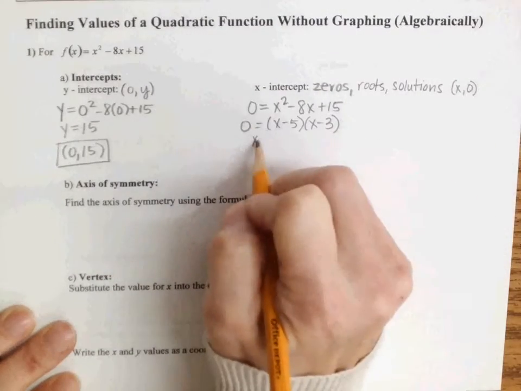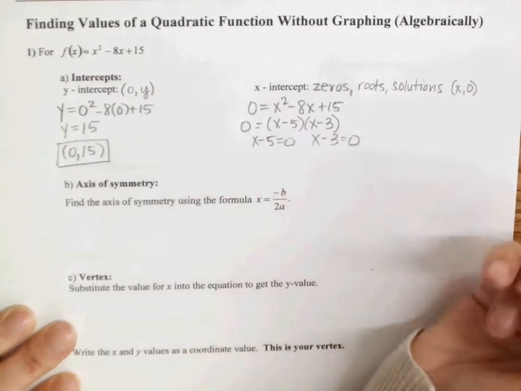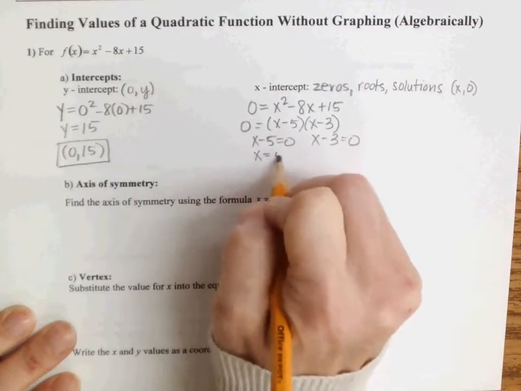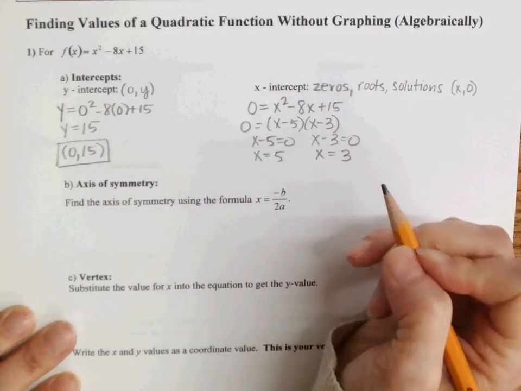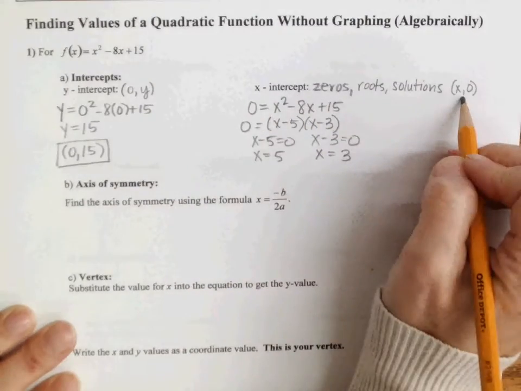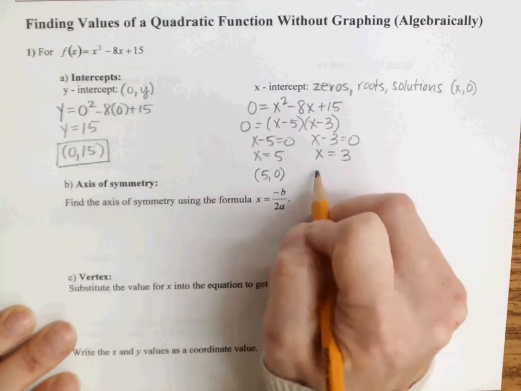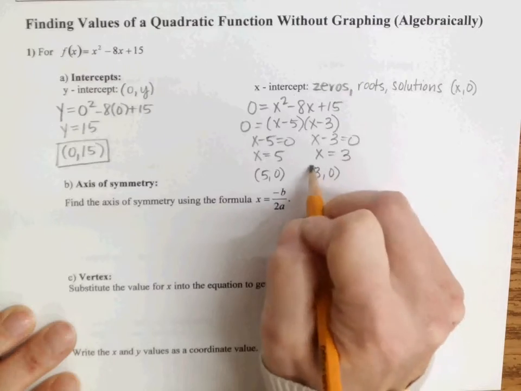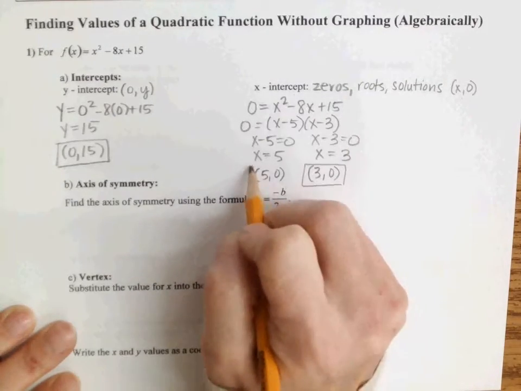Then we set each factor equal to 0 and solve for x. So x equals 5, x equals 3, and then we're writing them as intercepts. So as ordered pairs, we have (5, 0) and (3, 0). And at this point in the school year, if we are not writing them as intercepts, they will be wrong.